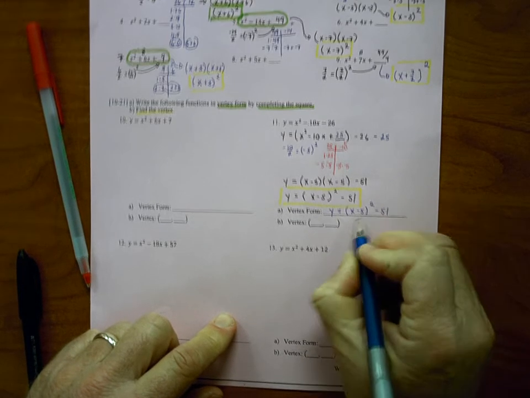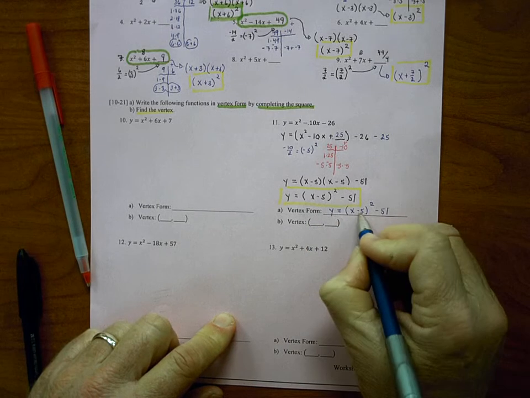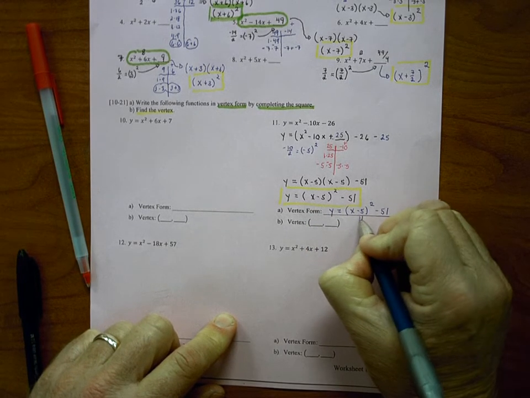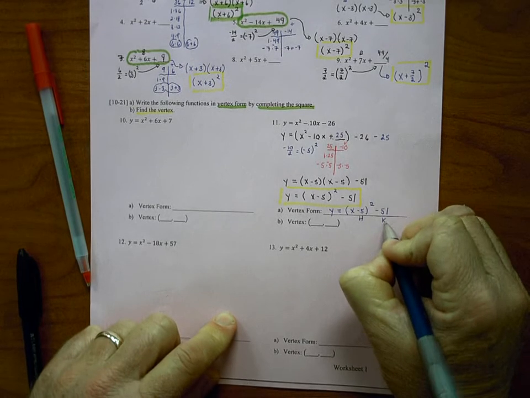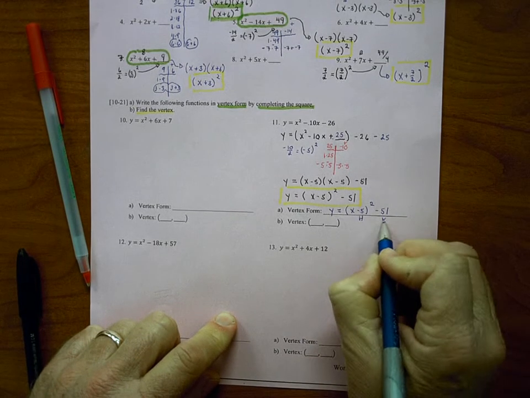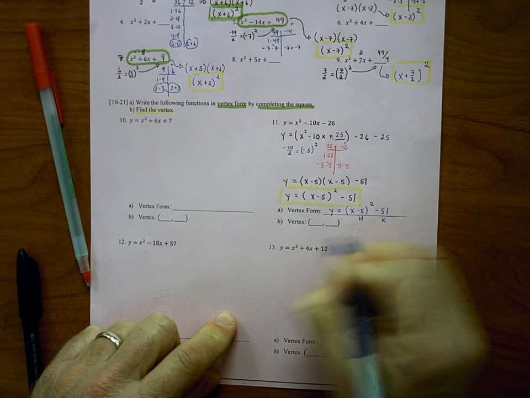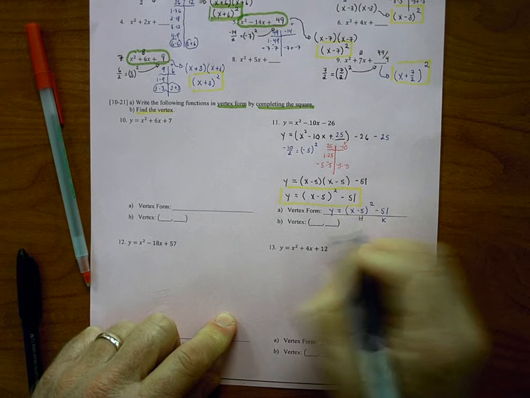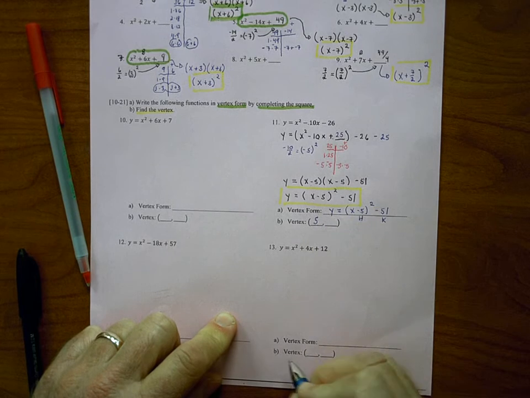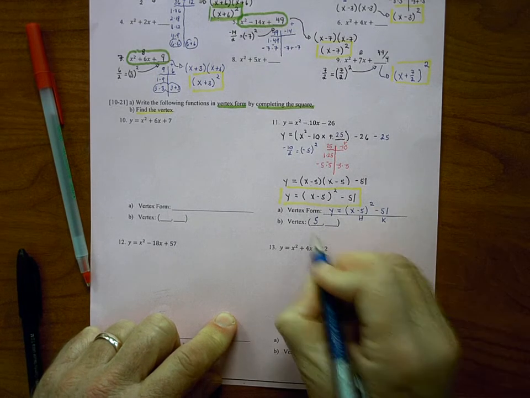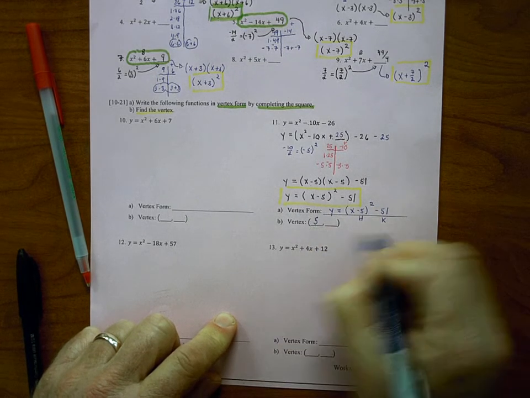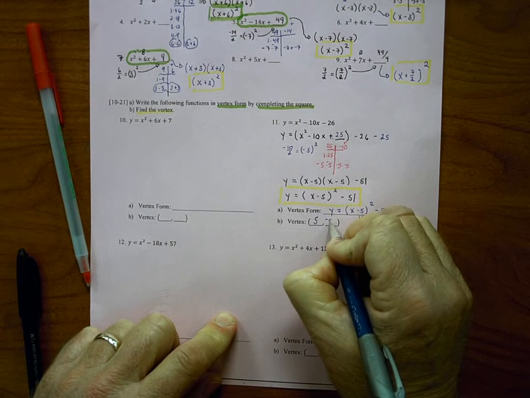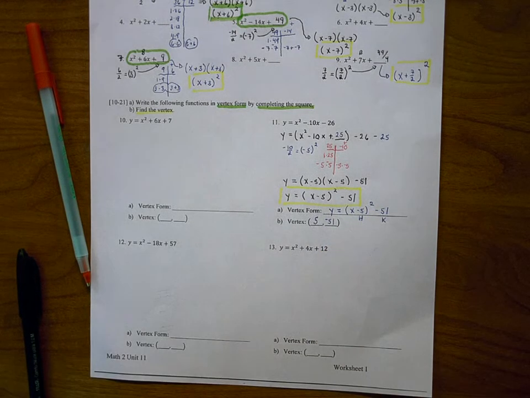Remember, when we have vertex form, we have this value is called the h value, this value is called the k value, and the h and the k value are your vertex. But remember, for the h value, you have to think opposite. So if you see a minus 5, that means your vertex is positive 5. Okay, your h value is your x for your vertex. Then your k value is whatever you see. So that means my vertex in number 11 would be positive 5, negative 51.